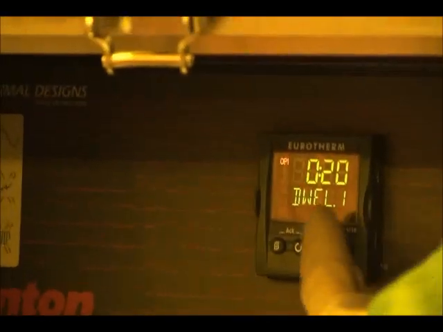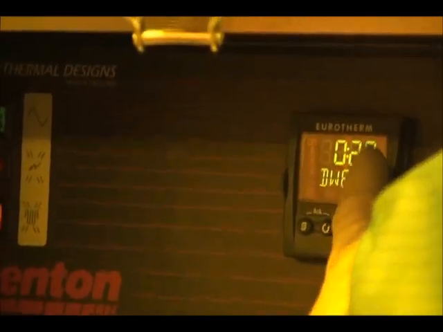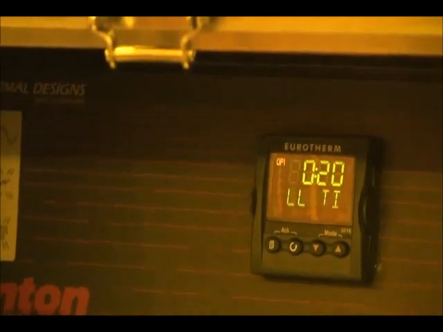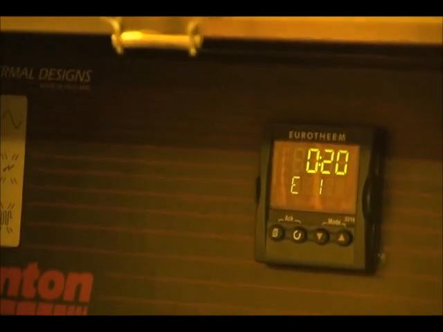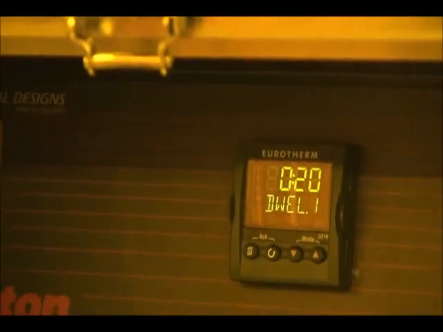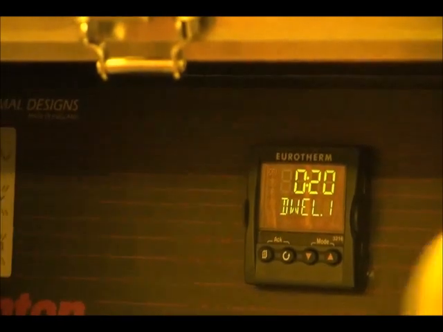And this is the dwelling time. It's 20 minutes. It means that after the temperature increases to 400 degrees, the furnace will wait for 20 minutes automatically. Then we could use this time to place in our sample.